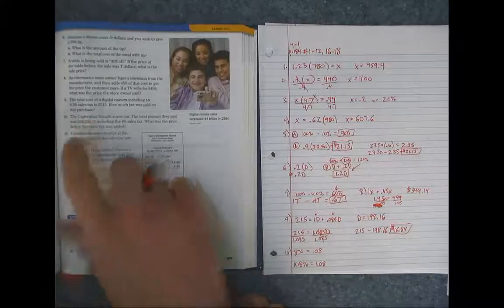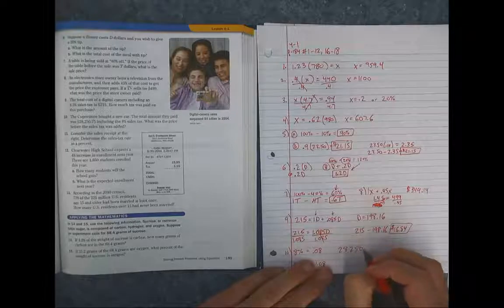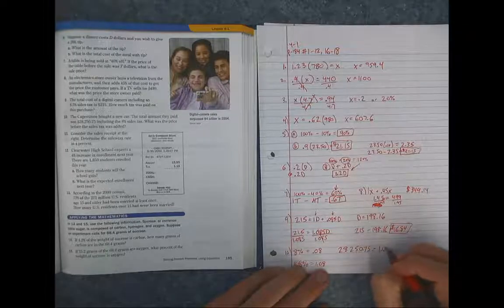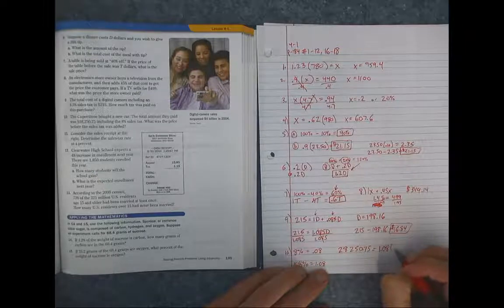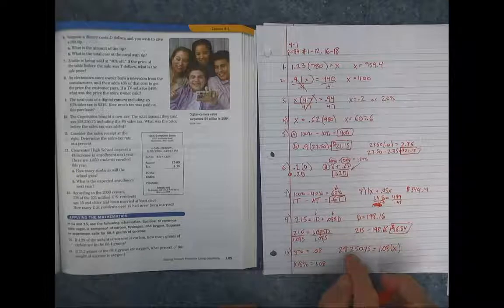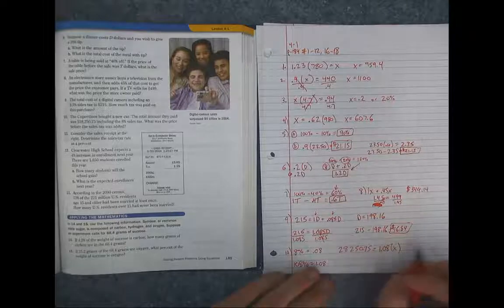This amount right here is 108% of the original price, which we don't know. So we're not finding 108% of this number. There was a cost. 108% of that cost is this.